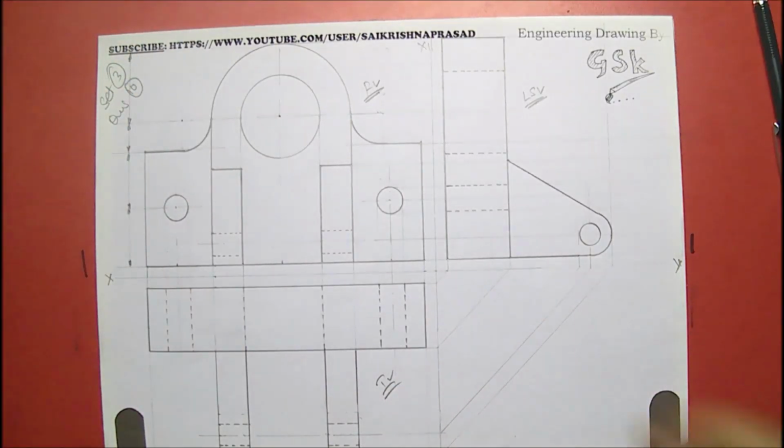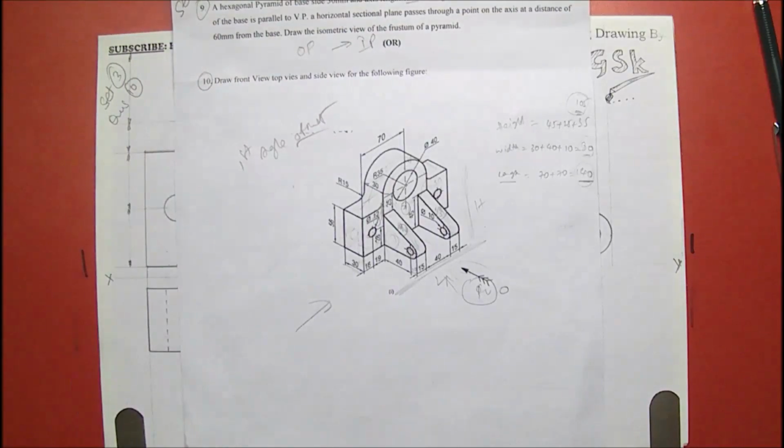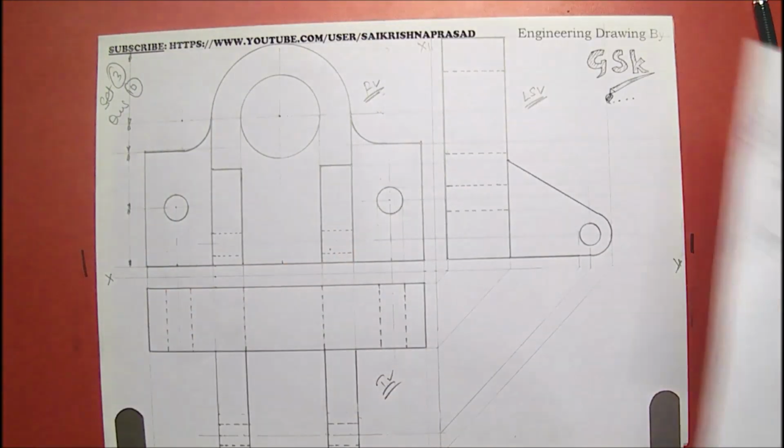I hope everyone understands how to draw this type of given figure into orthographic projections.